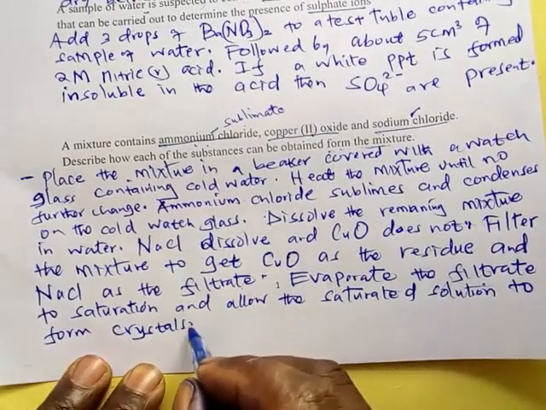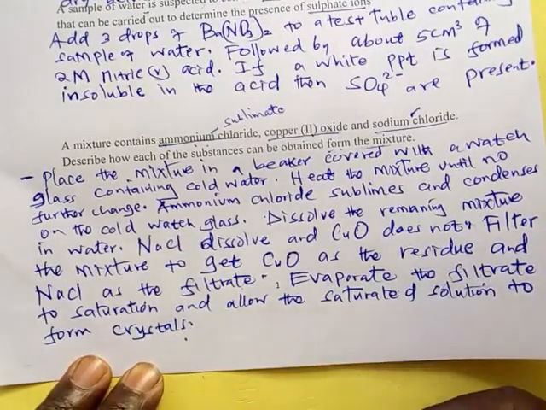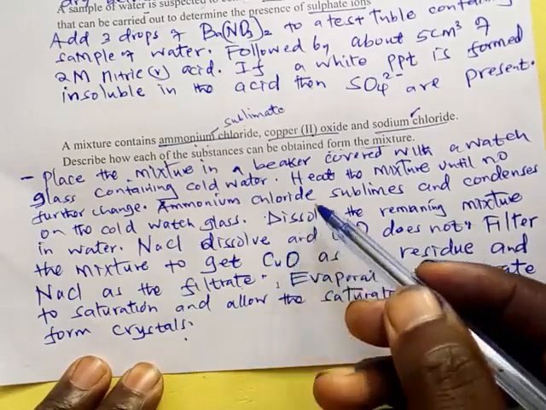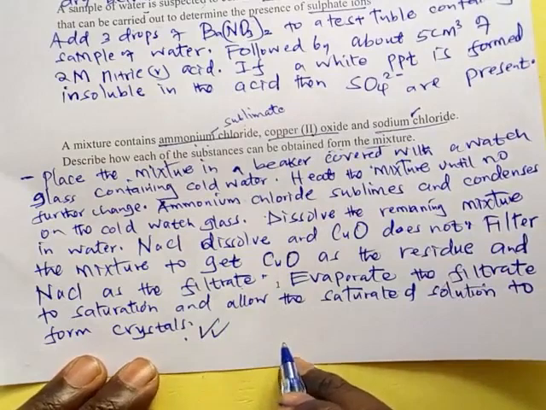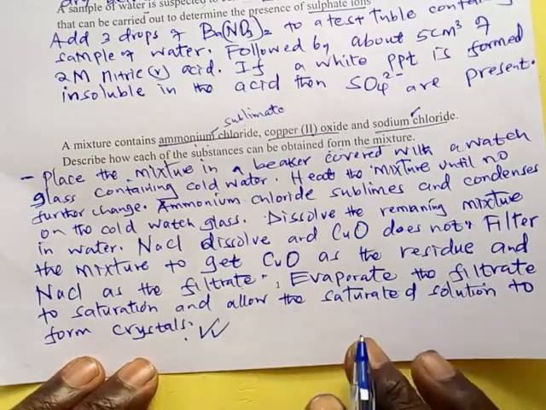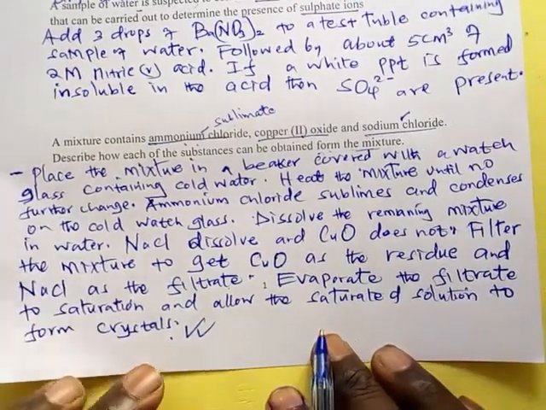So these crystals are sodium chloride. We have this residue and we have this, and by that we have separated the three salts, each of them, without losing any of them.